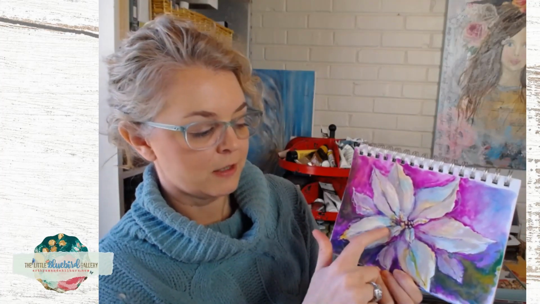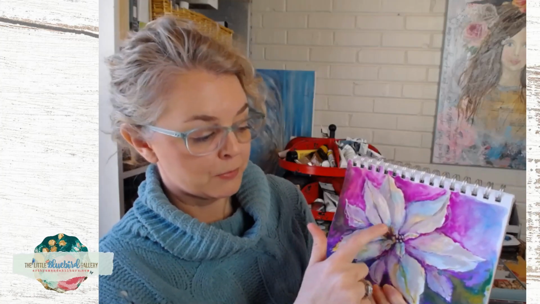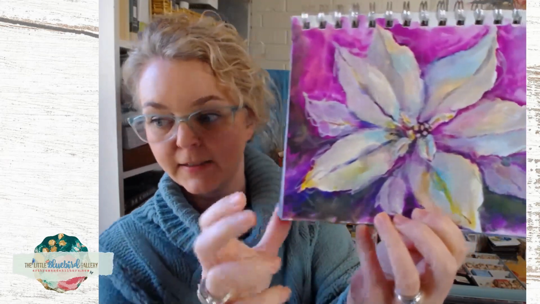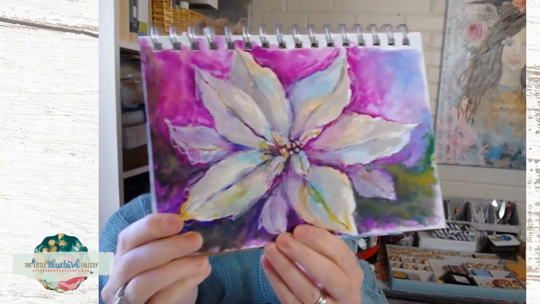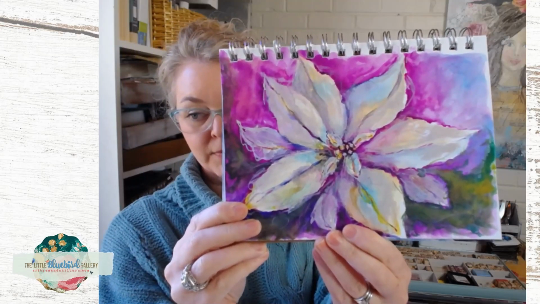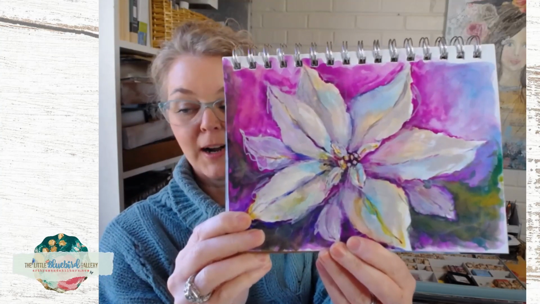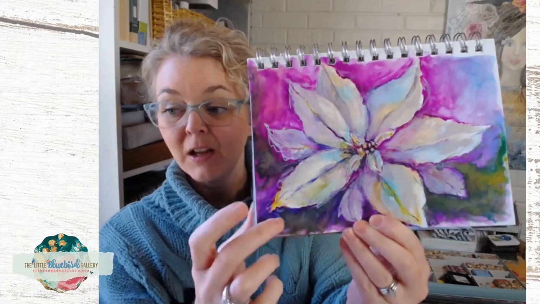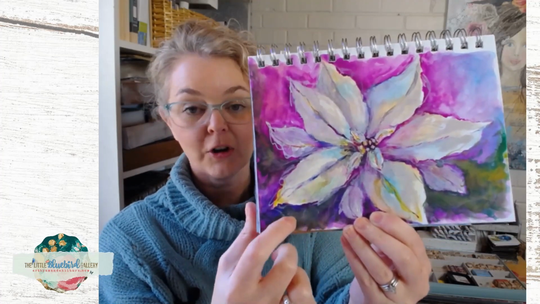When I painted this with watercolor, I was looking at a photo, and there are purples and blues and yellows, green, all different kinds of colors go into this painting to make it white. But do you know why it looks like it's white? Because of the contrast of darkness behind it.